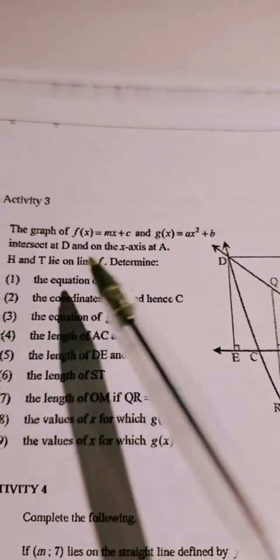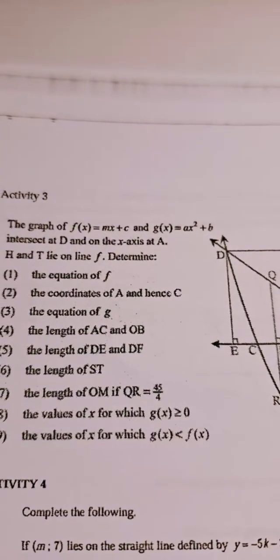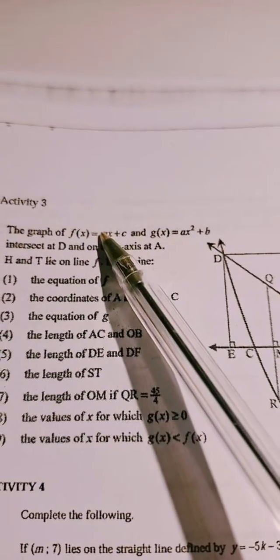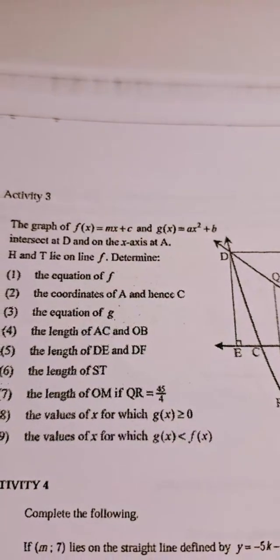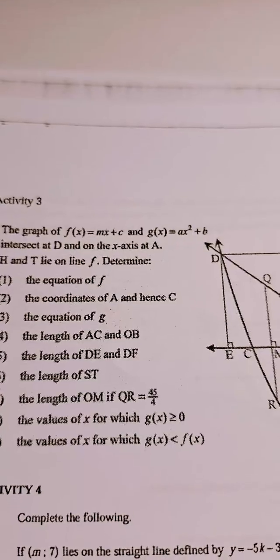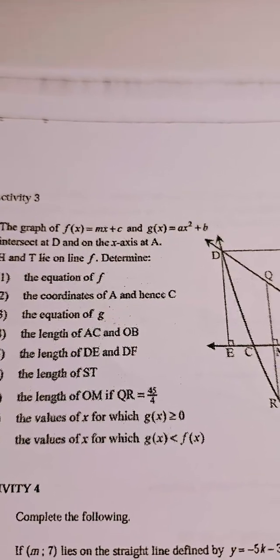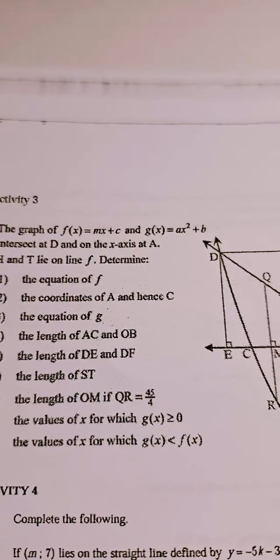Okay, so guys, you can look at the function and anticipate what the signs of your m and your c will be, so that when you do your calculations, you do them with a knowledge of what is to come.